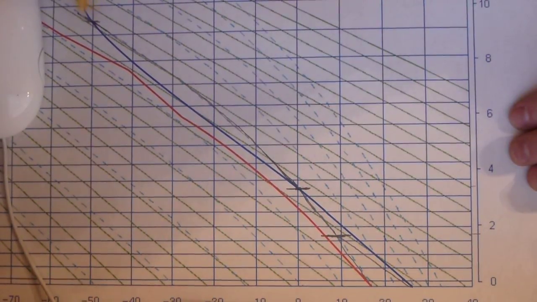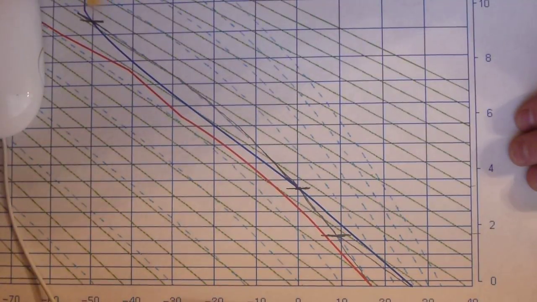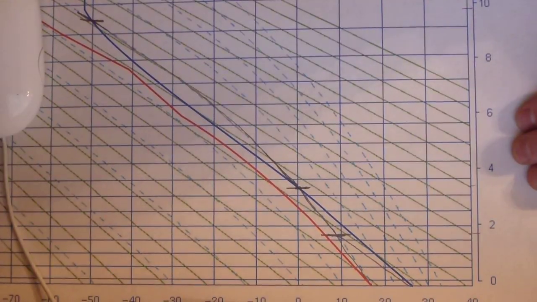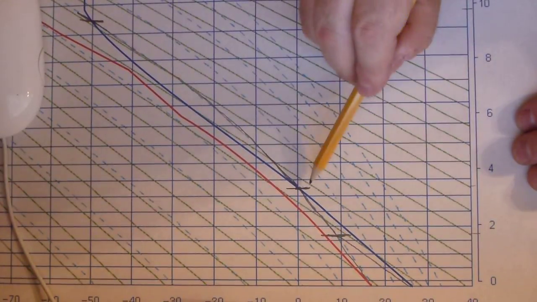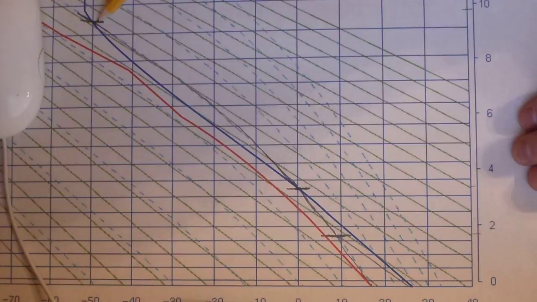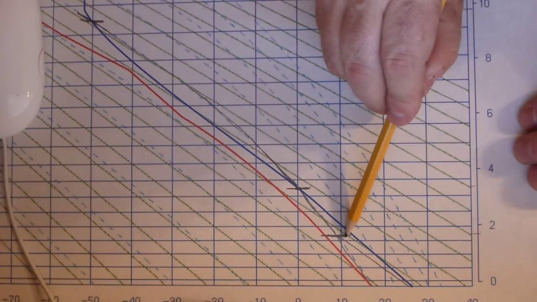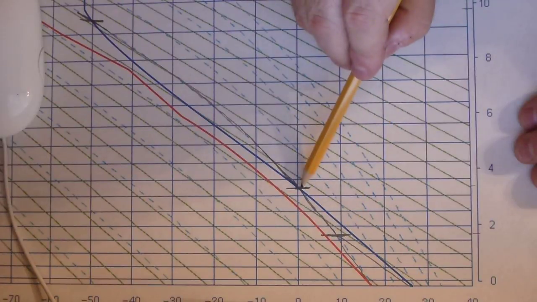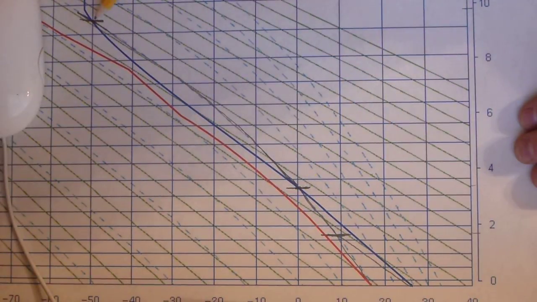Until right here where it crosses the temperature line again, and this would be the top of our convective layer. And that's around 10,000 meters. So we have lifted condensation level, convective condensation level, and top of our convective layer. So the lifted condensation level would be the base of any stratiform clouds, and then ascending you'd have the base of convective clouds, and all the way up to about 10,000 meters.